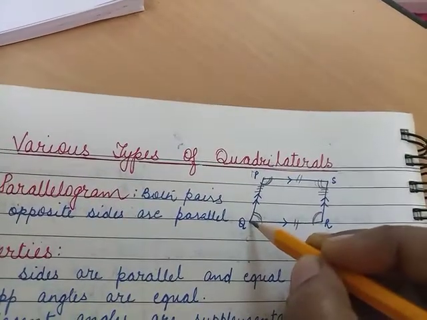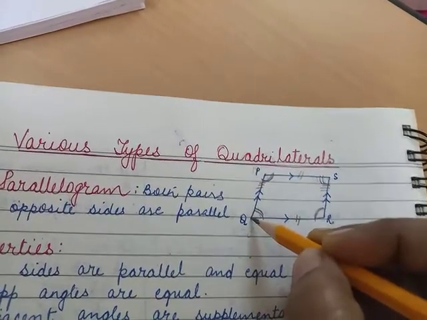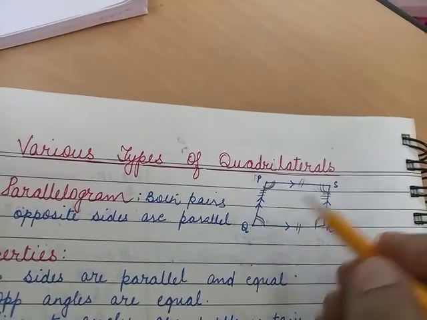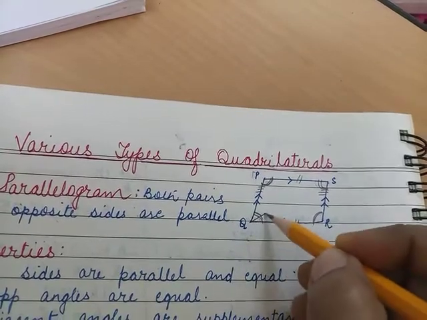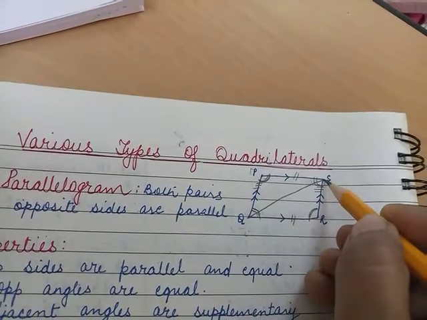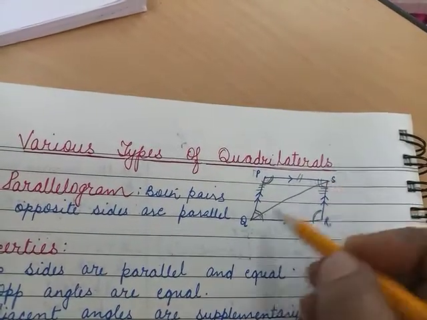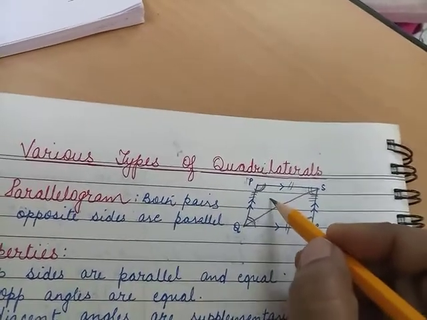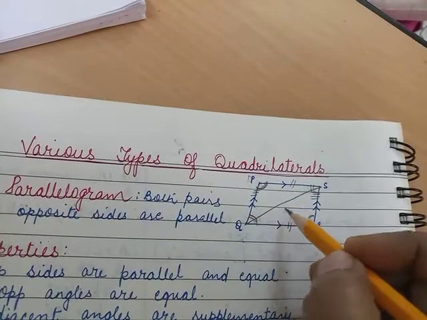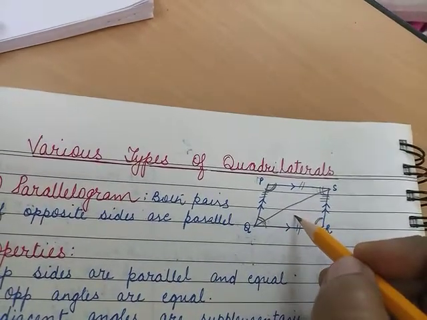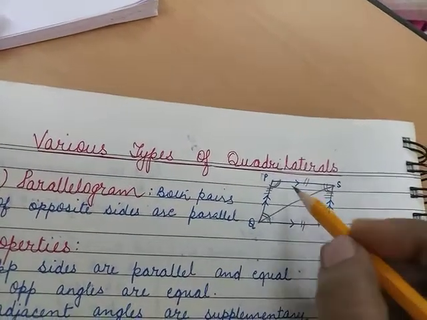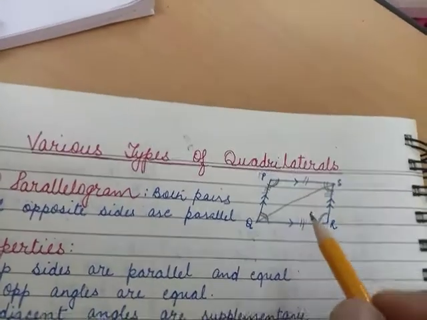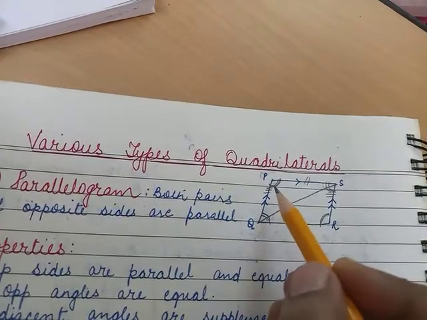Then the third property comes when we draw a diagonal. What is a diagonal? When we join two opposite vertices of a quadrilateral, the line segment obtained is known as a diagonal. So a diagonal divides the parallelogram into two congruent triangles. That means the shape and size of these two triangles is exactly the same.